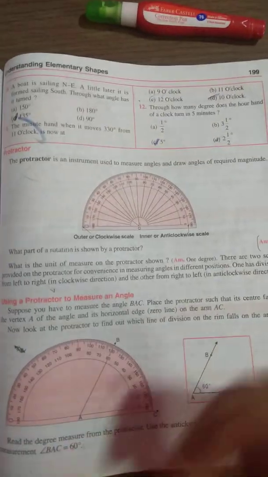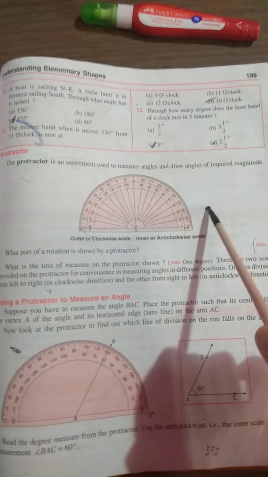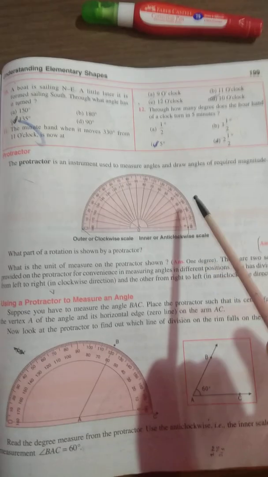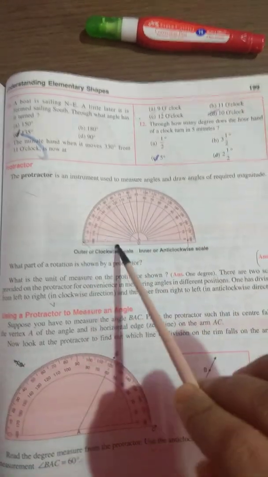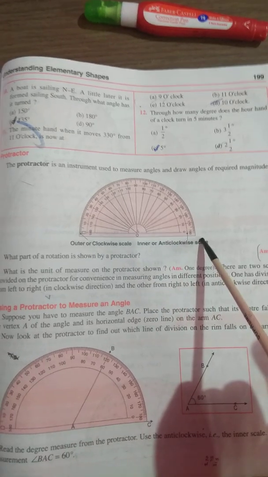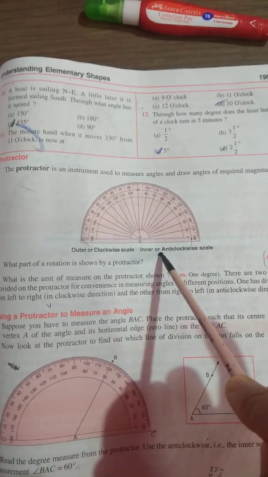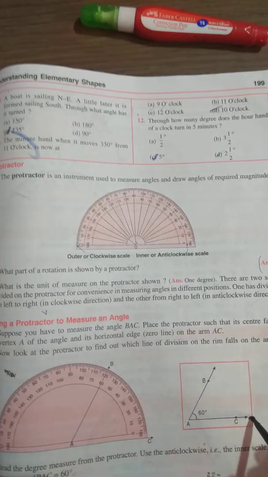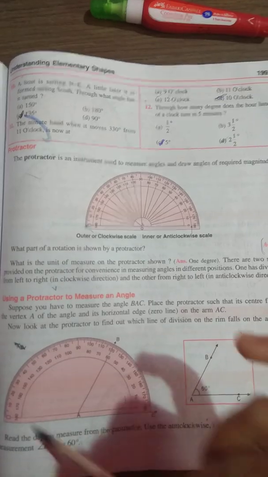Then we turned to the use of the protractor. I have told you how to use the protractor, the lower scale and the outer scale. When we draw the angle on the left side of a line, we use the lower scale, and when we draw the angle on the right-hand side, we use the outer scale. In this way I have explained the use of the protractor.